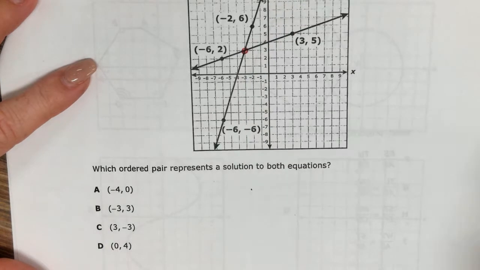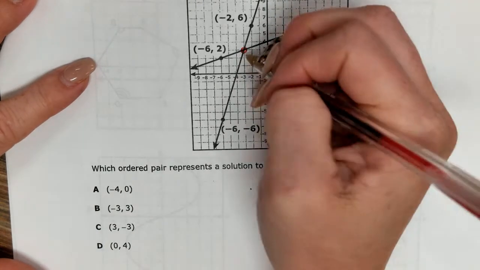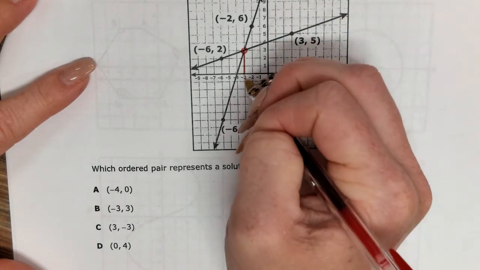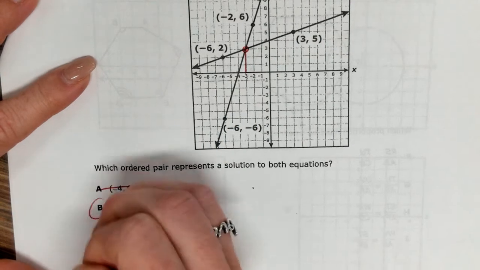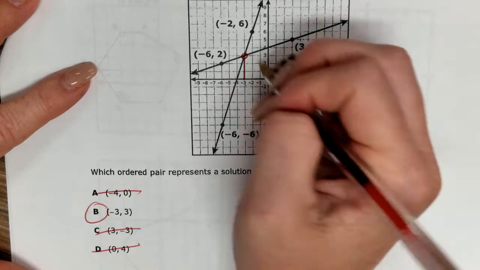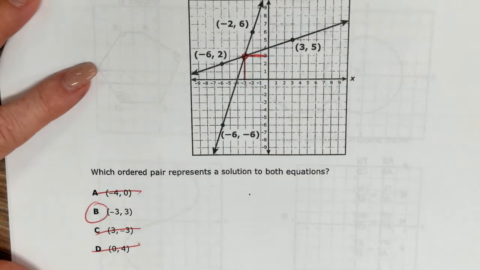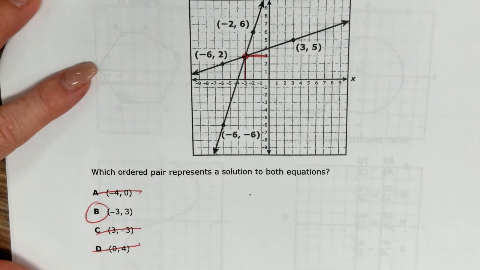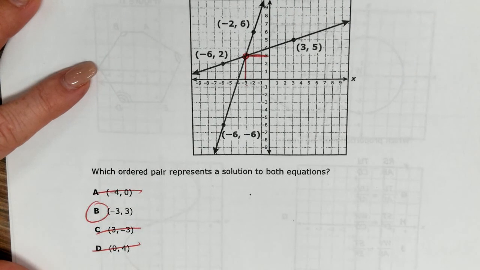What goes first, the x or the y? So this is the x. What is it at? Well, the only possible answer is B. And then the y was positive 3. It's so easy, you cannot miss that.